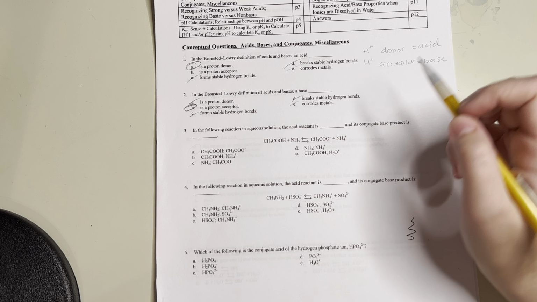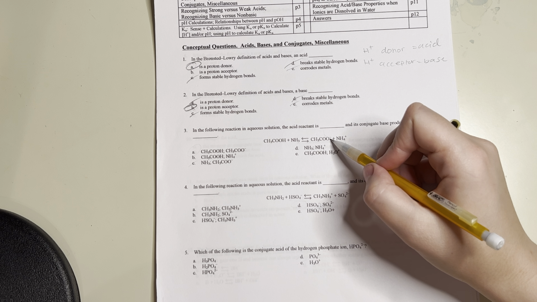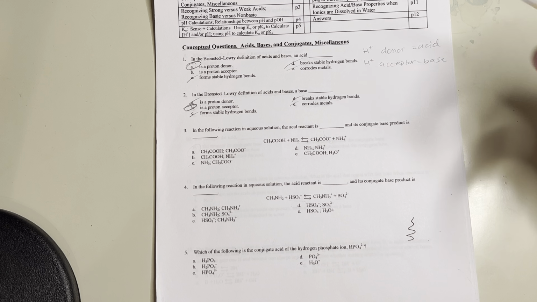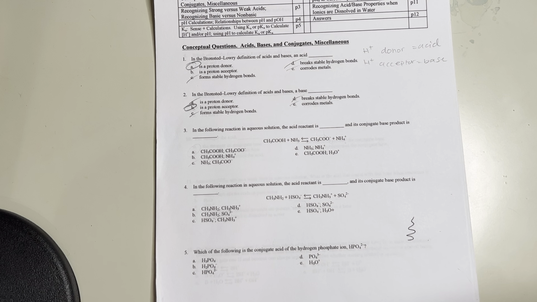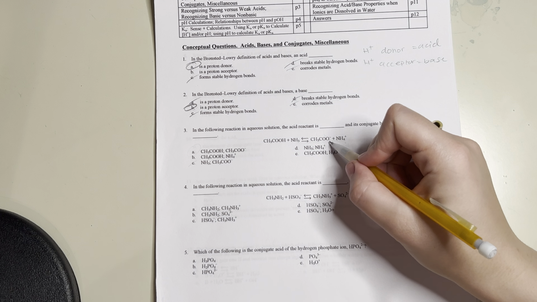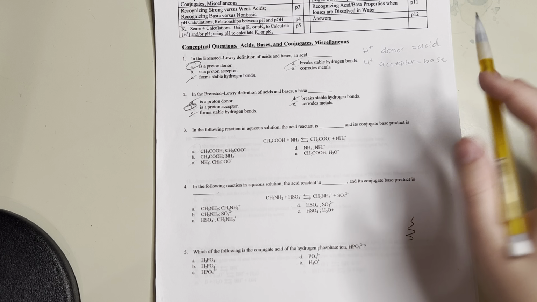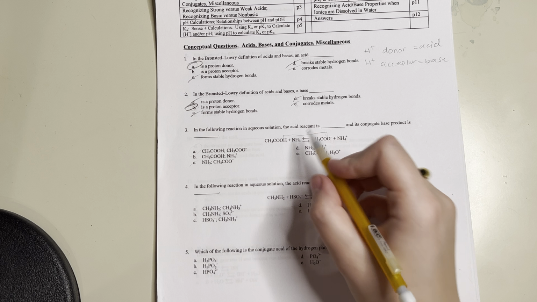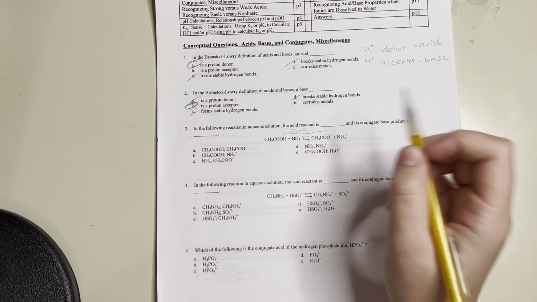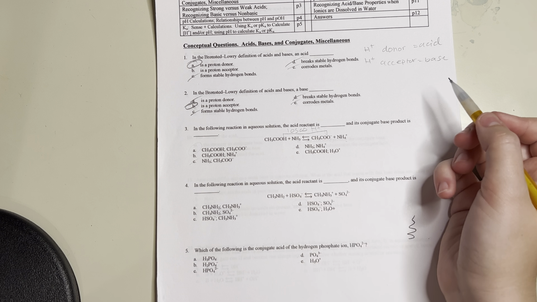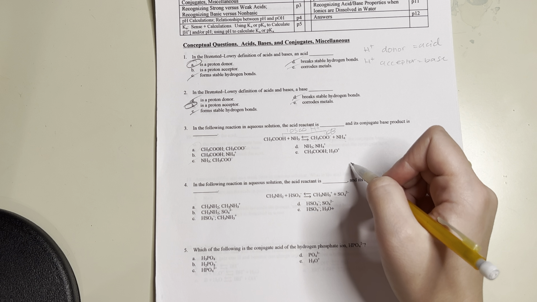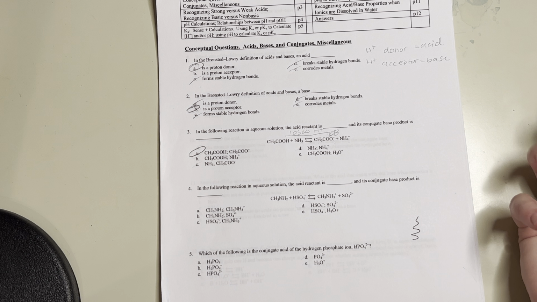Well, it's an ion, it's a conjugate base, and now it can act as a base because it is ready to accept an H plus, which is what a base does. Bases are H plus acceptors. So this would be our answer because we see that it loses an H plus, and then its conjugate base is ready to accept one. So A is our answer.